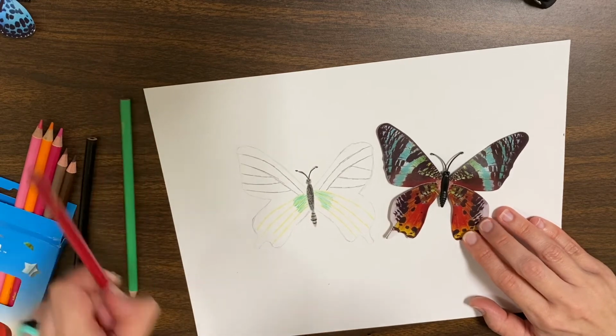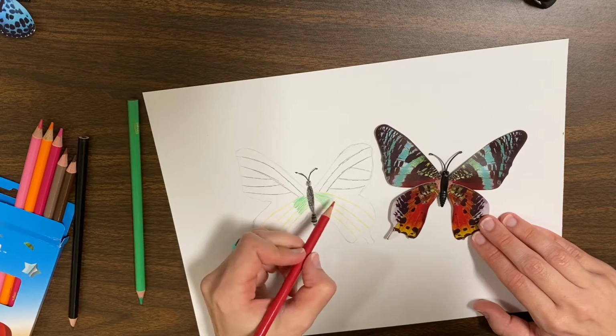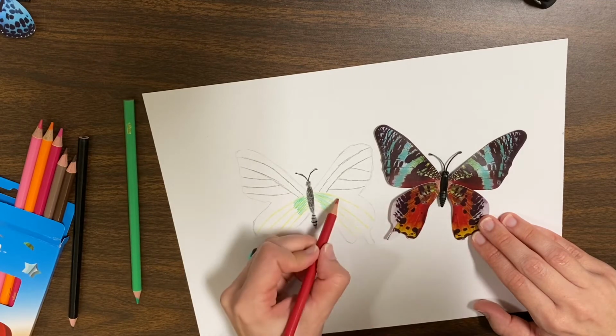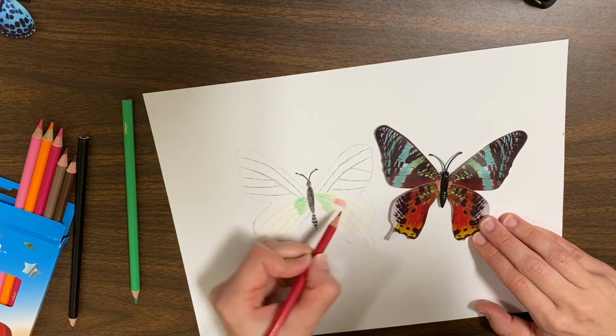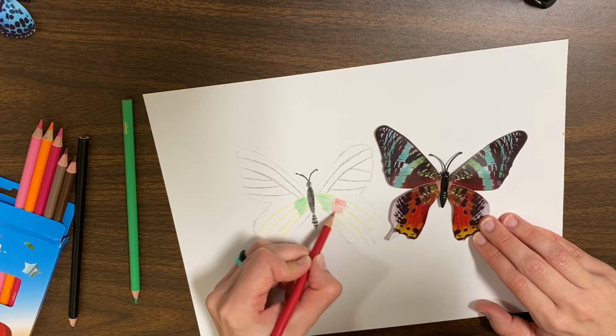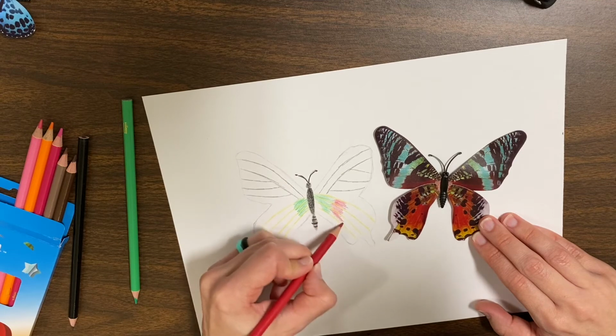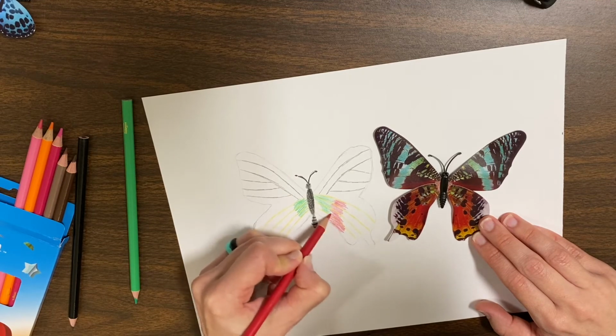And then we can start with, there's a little bit of red here. And then it goes down to the red down at the bottom.